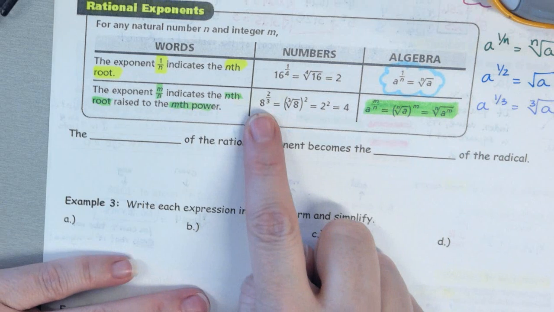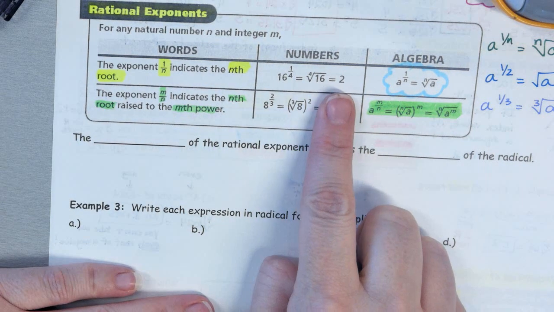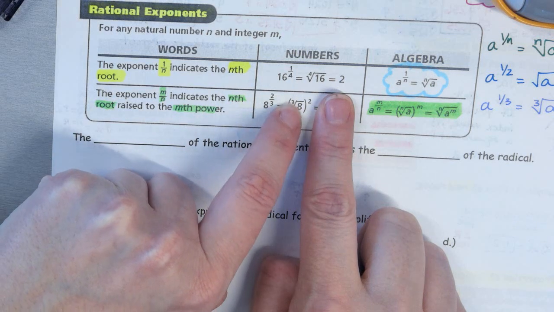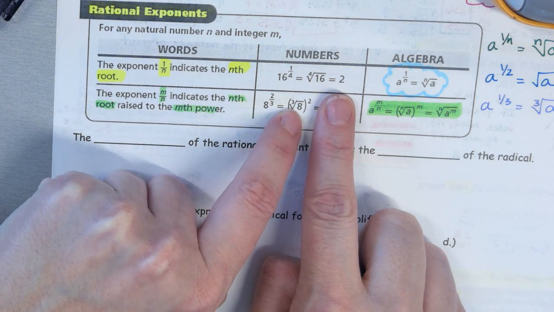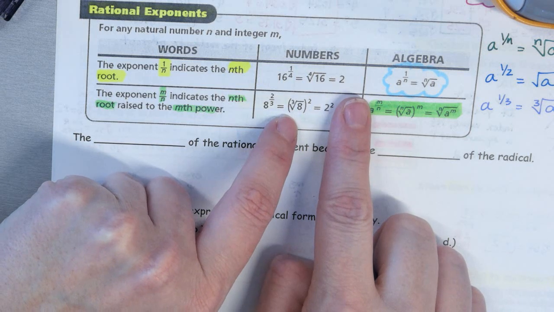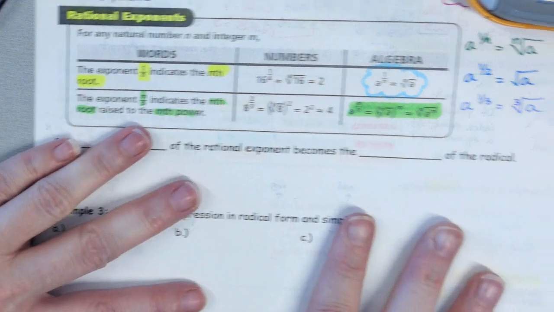Okay, so here's an example. If you have 8 to the 2/3, one way that you could write this, 3 is the root, so the cube root of 8 squared. What is the cube root of 8? 2. So 2 squared is going to equal 4. So this whole thing would be simplified.